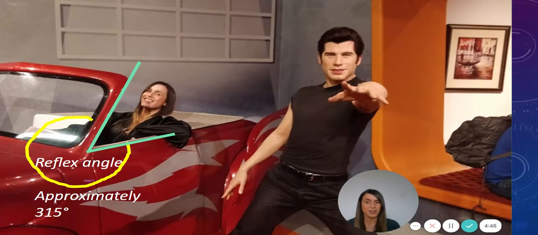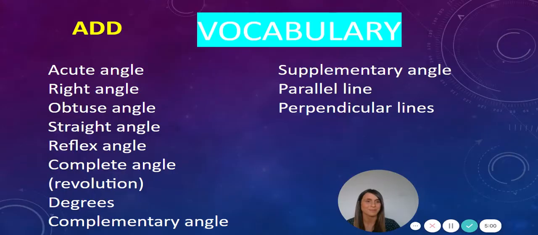So, did you discover a reflex angle? So it's bent all the way around from 90, 180, and it's almost coming back to a full revolution, roughly approximately 315 degrees. So let's get into the add part.